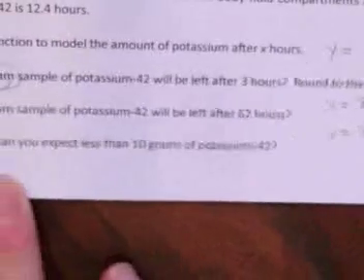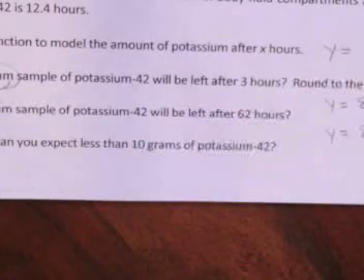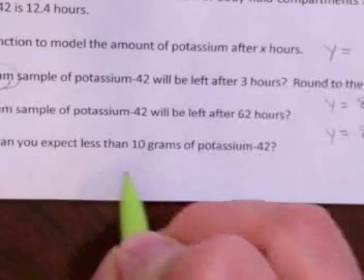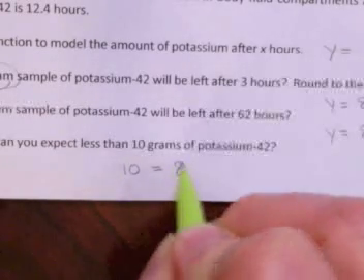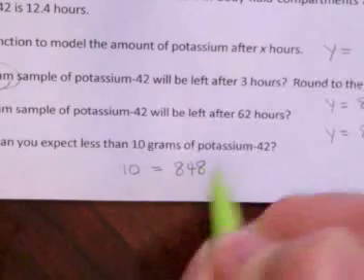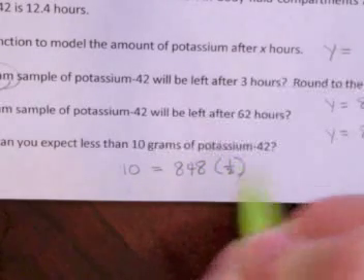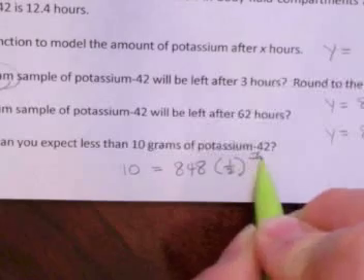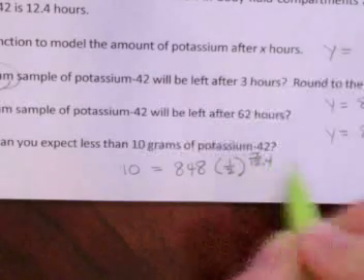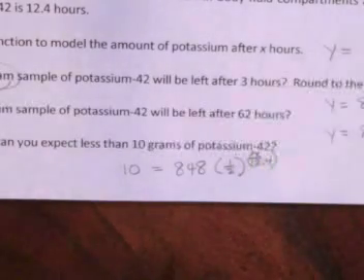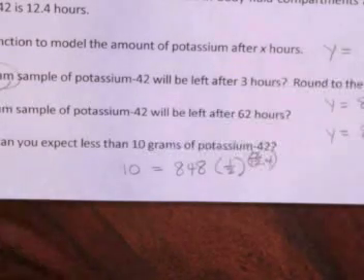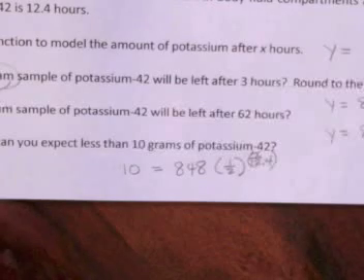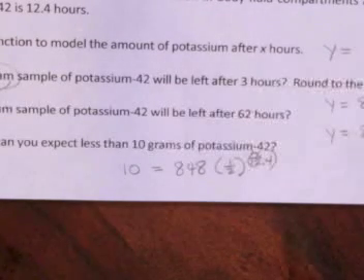to part C. And then it says, after how many hours can you expect less than 10 grams of potassium 42? And in this case, I am being asked to solve for a time period. So I have 848 times 1/2, and in my exponent I have x divided by 12.4. And again, I don't have any handy way of solving for a variable up in the exponent. And so what I'm going to do is I'm going to use my calculator.